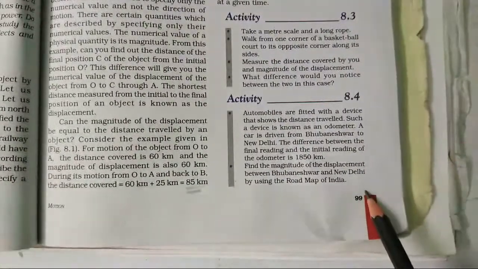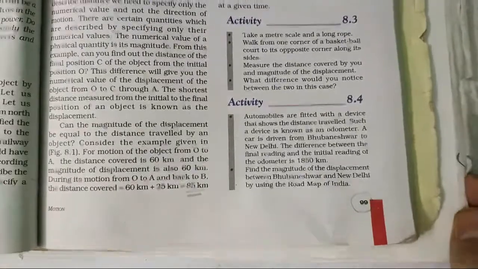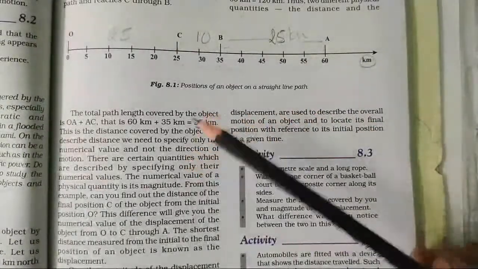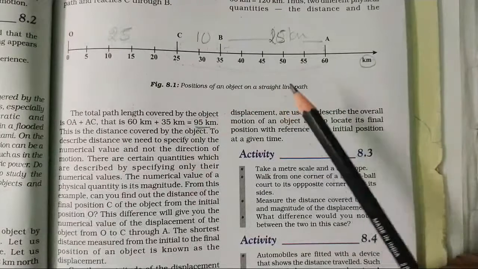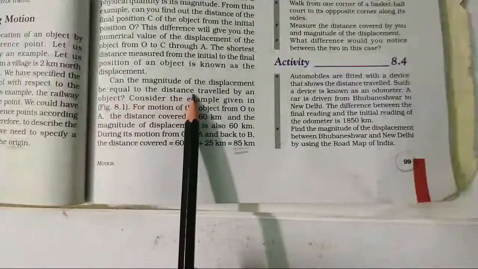We are doing page number 99 of the NCERT class 9 science book. In this, the explanation is to differentiate what is the distance traveled and the displacement. Another example is, can the magnitude of displacement be equal to the distance traveled?